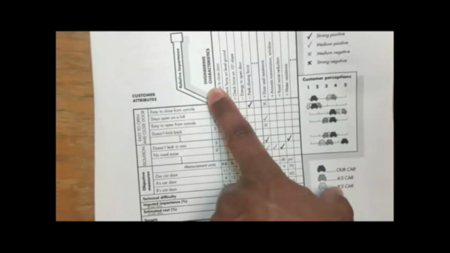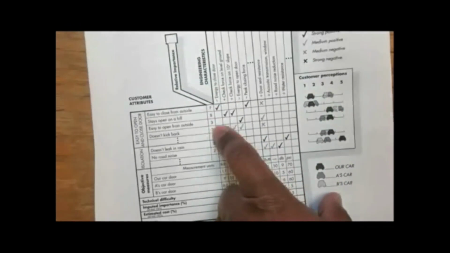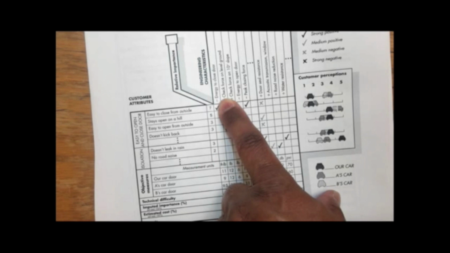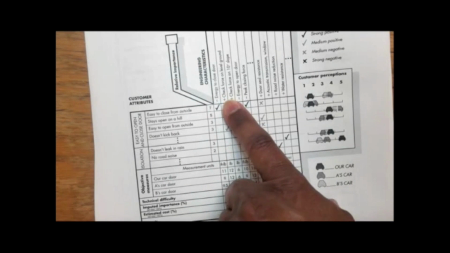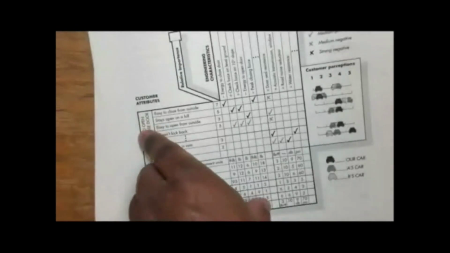So we take that and then we try to correlate it to an engineering characteristic, right? So things like energy to close the door, it's measured in kilojoules. Lock force on level ground in pounds. So these are engineering language. So we take loosely stated requirements from the consumer and then relate it to engineering, hardcore, precise engineering. Normally what we do is we go with engineering characteristics without considering the customer attribute.